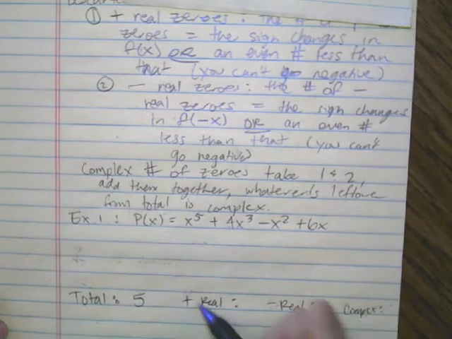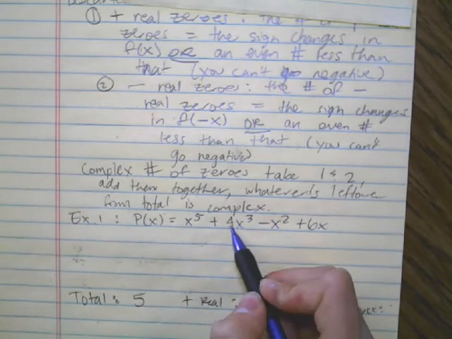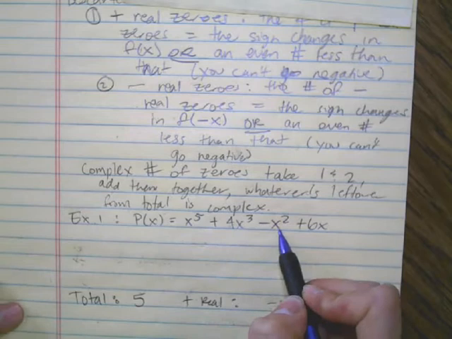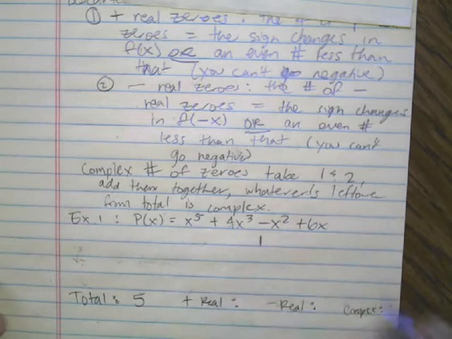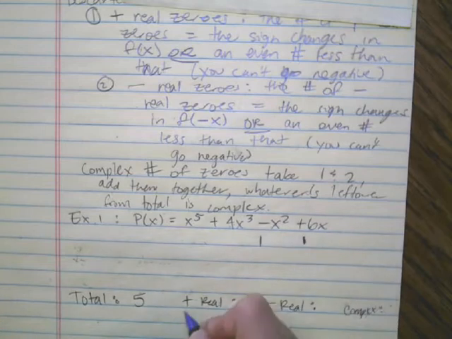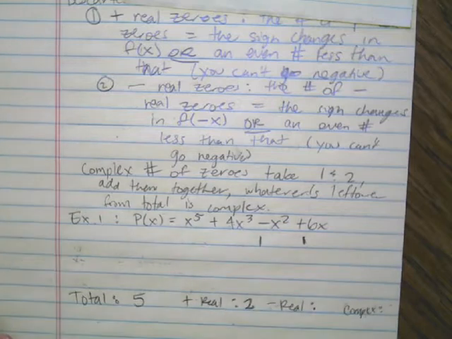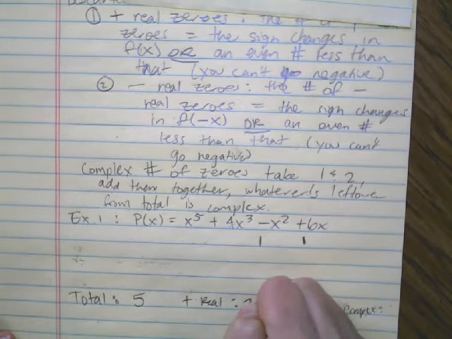To find the positive real, you count the sign changes, so you don't have to do anything, you count the sign changes. So it goes from positive to positive, that's no sign change. Positive to negative, that's a sign change, right? So I'm going to mark it. Negative to positive, that's another sign change, correct? So I'm going to mark it. So my positive real could either be 2, or an even number less than that. An even number less than that would be 0, and you can't go negative.